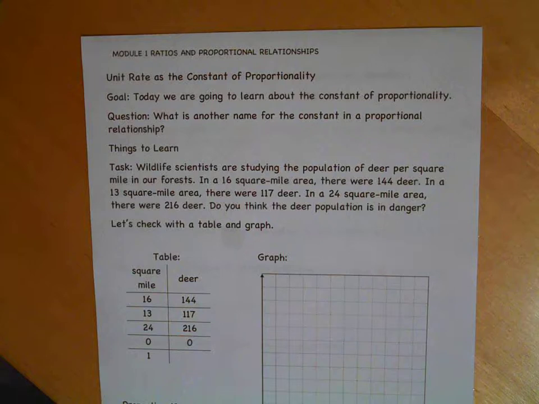This is Lesson 6, and it is called Unit Rate as the Constant of Proportionality. Our goal today, we are going to learn about the constant of proportionality. The question that I want you to be thinking about in the lesson is, what is another name for the constant in a proportional relationship?